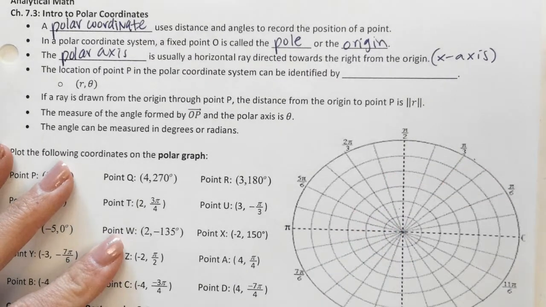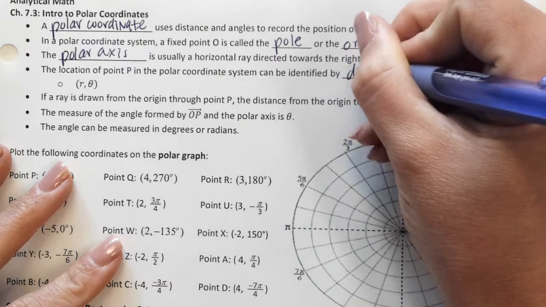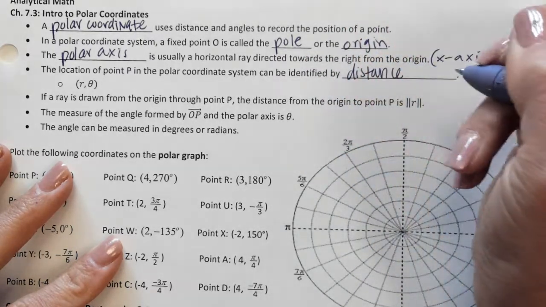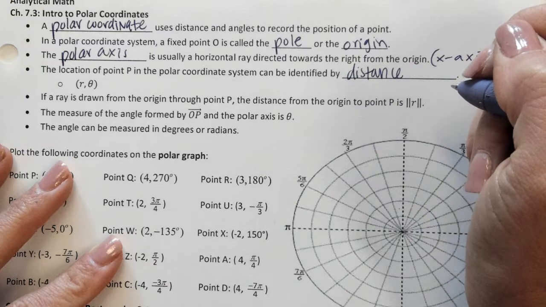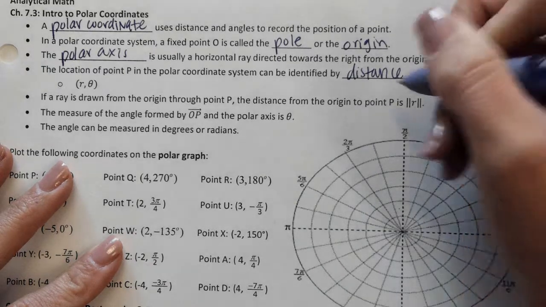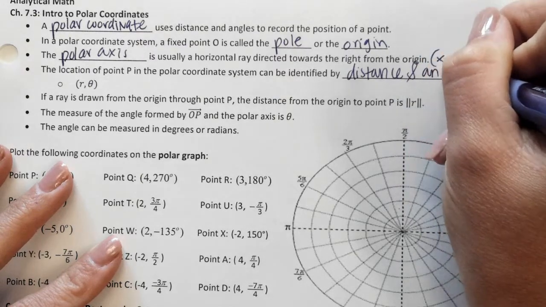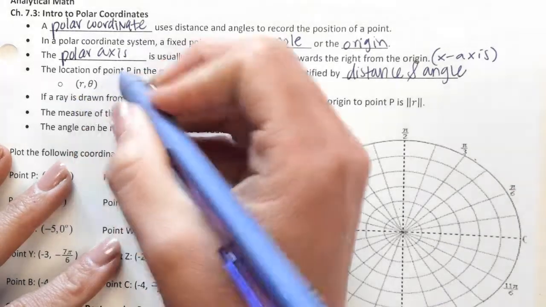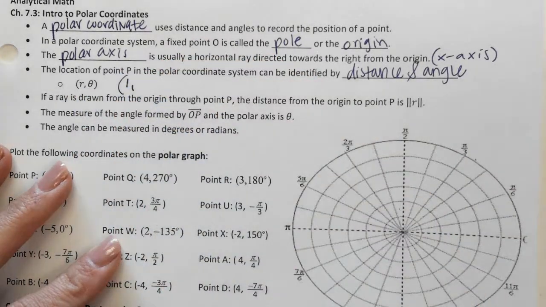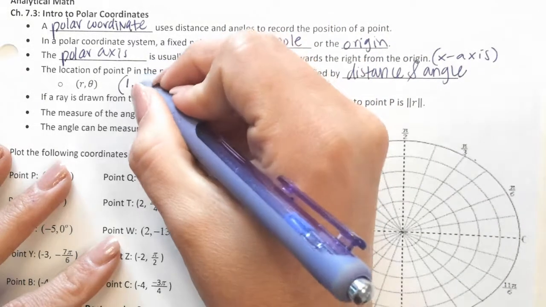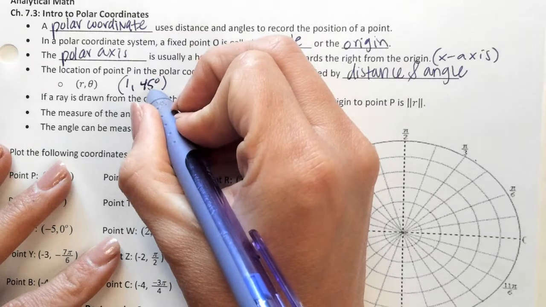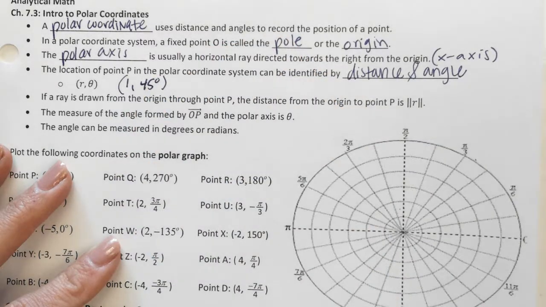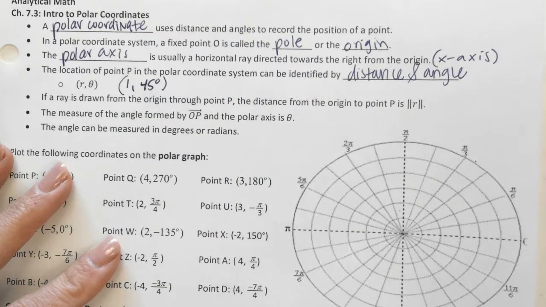The location of point P on a polar coordinate system can be identified by the distance away from the pole. And what's the pole? The origin. So the distance away from the origin and the angle. So this is like what a polar coordinate would look like. The R is the first number, so sometimes it'll be like 1. So that means it's 1 unit away from the origin. And the angle will be something like 45 degrees. That's in what quadrant? First, and it'd be like the middle of the first quadrant. Y'all know where 45 degrees is, I hope.